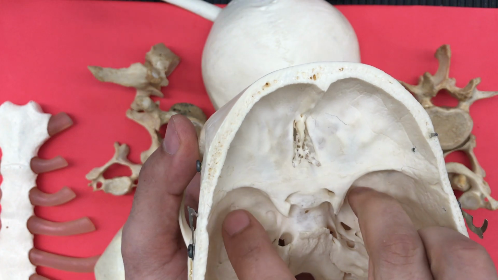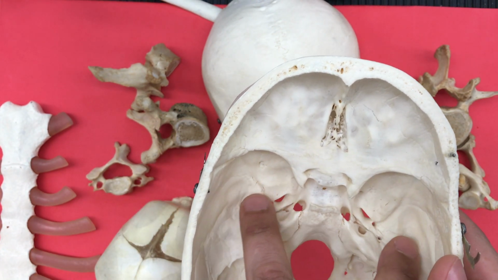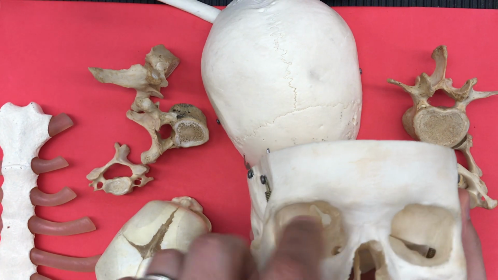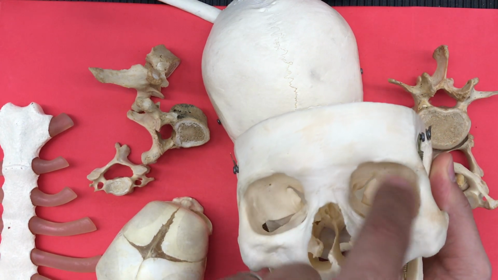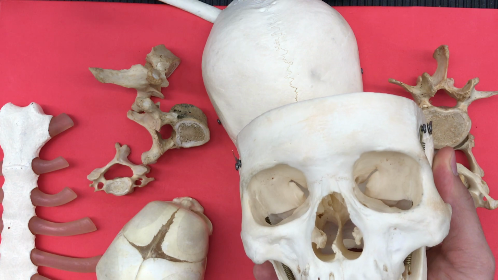This is the sphenoid bone here. Okay. These here are your orbits, nasal cavity.